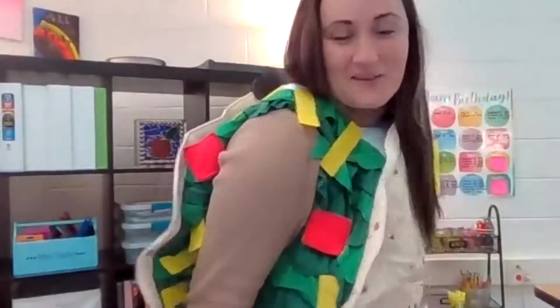Hi, boys and girls. Today we are going to be taco bouting remainders in math. So I thought it'd be super fun to dress up as a taco so we can talk about remainders, okay?